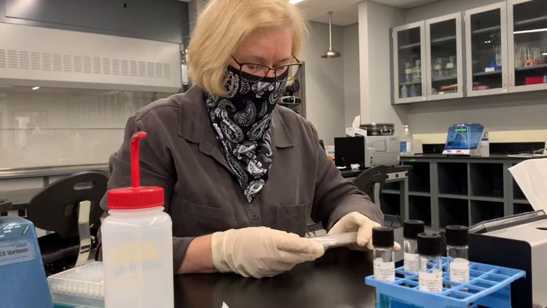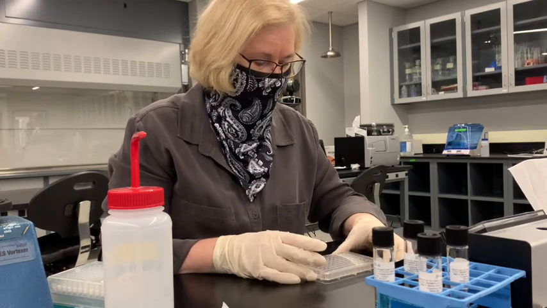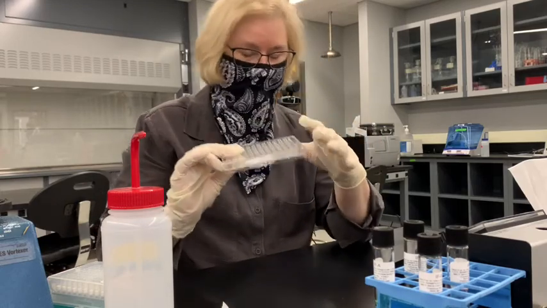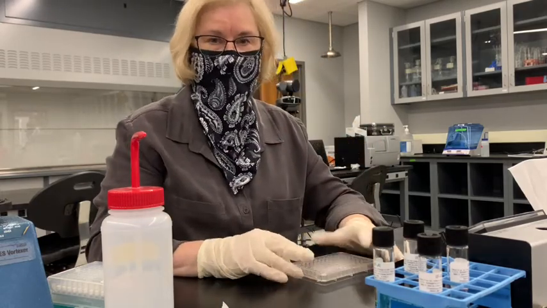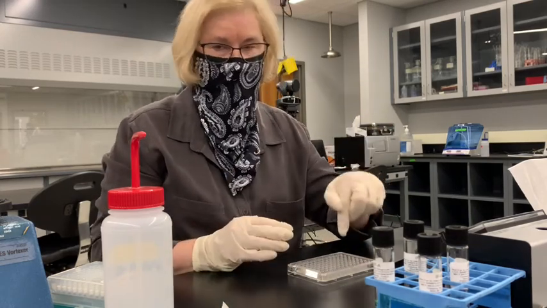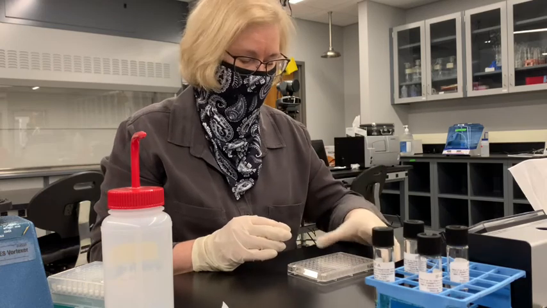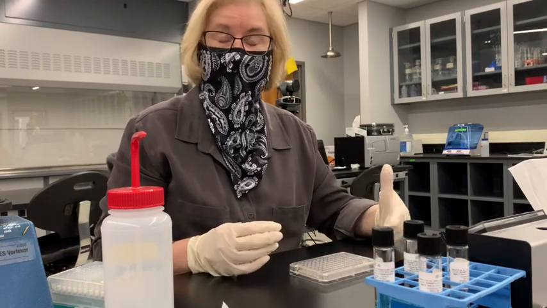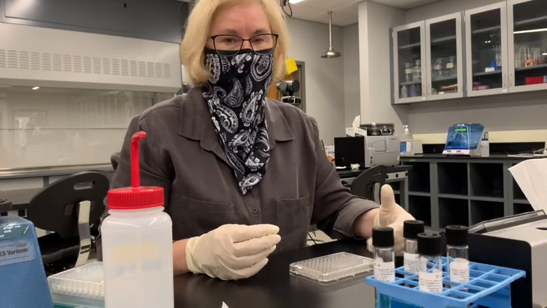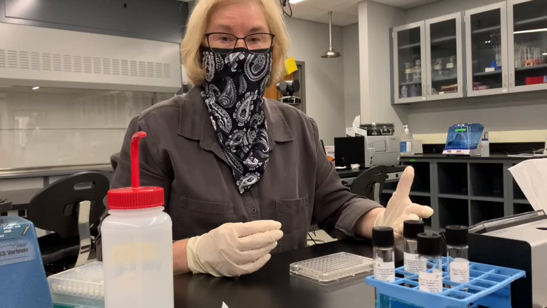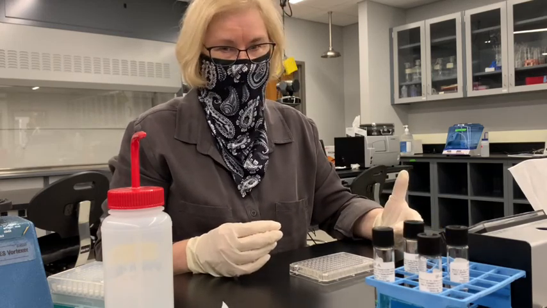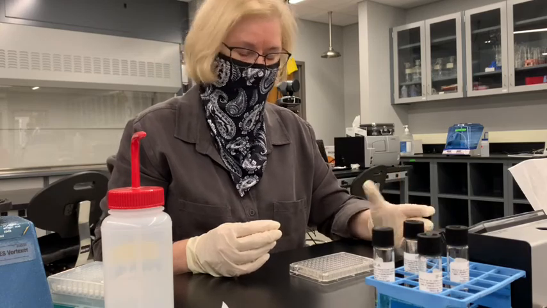So those things are on the bottom of the well, and we're going to add a culture of our organism to each one of these wells. That way you'll be able to tell after you incubate it overnight whether it turns purple or not. If it can utilize mannitol, it will turn purple overnight. If it cannot use mannitol, it will not turn purple overnight.